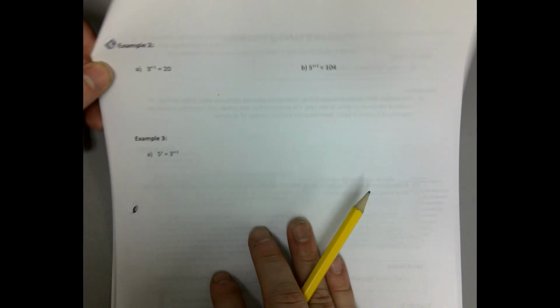Our last two examples here. Now what happens when we have something like 3 to the power of x minus 1, when x isn't by itself? How do we solve that out? Is it x plus 1 or x minus 1? It's hard to read. X minus 1.